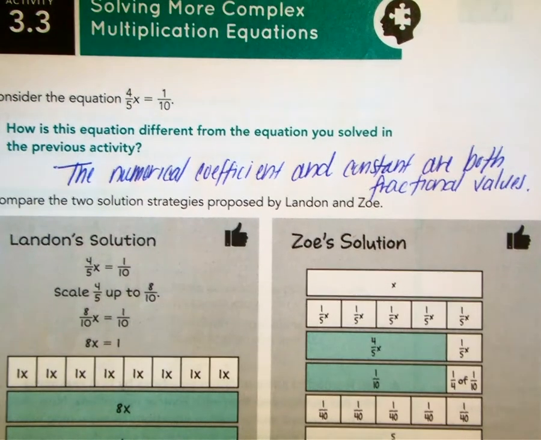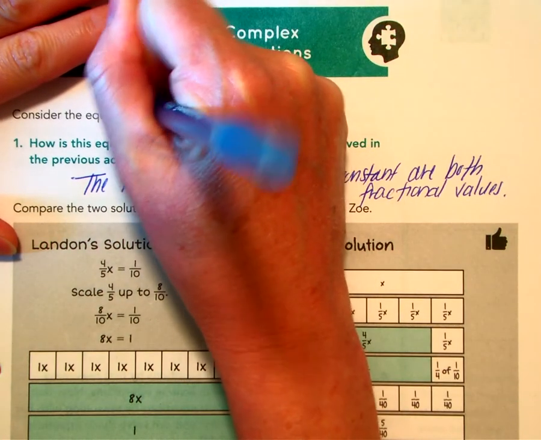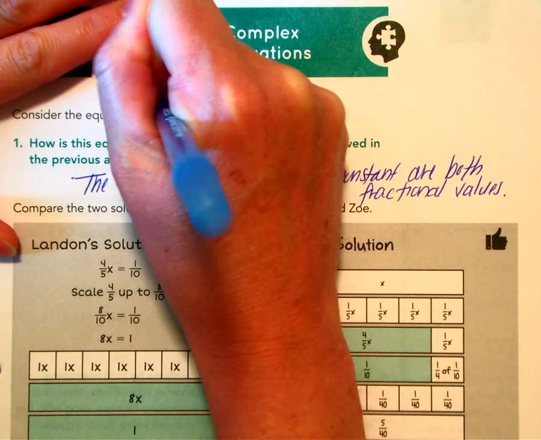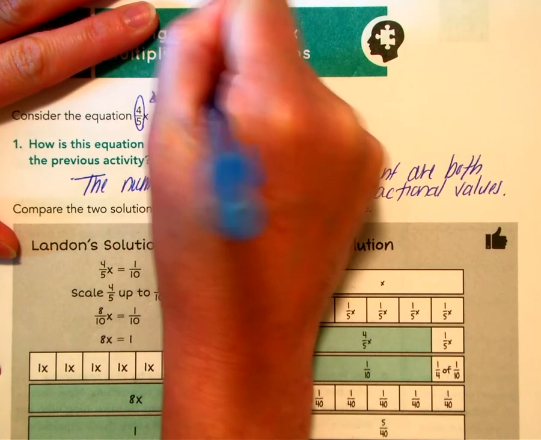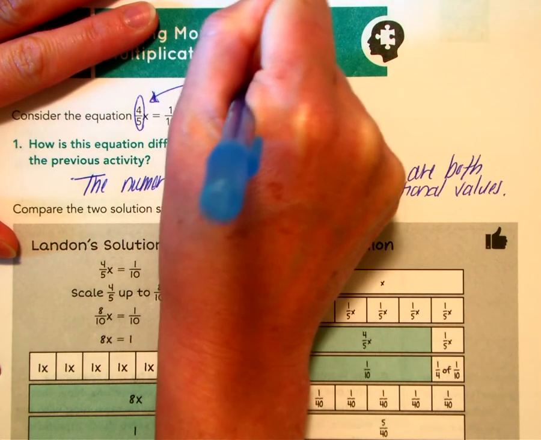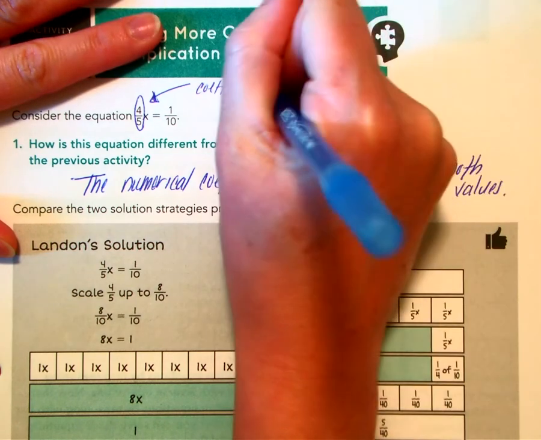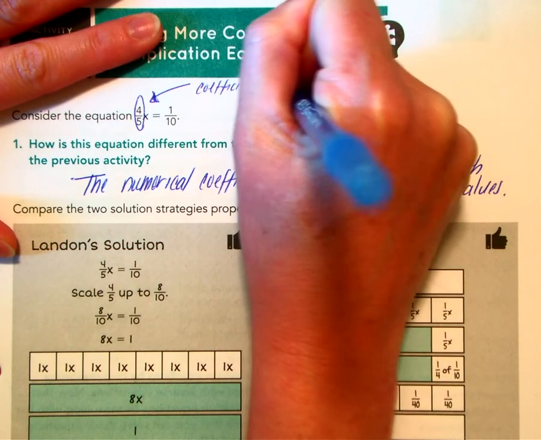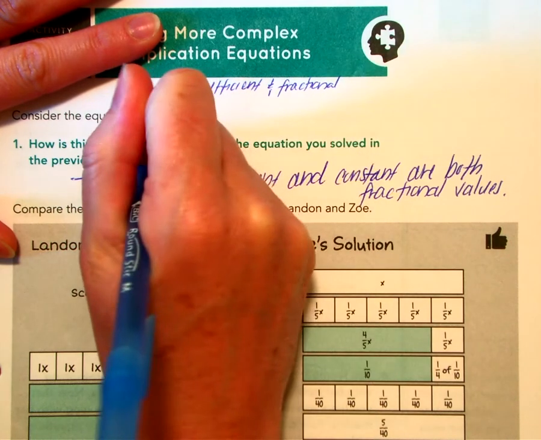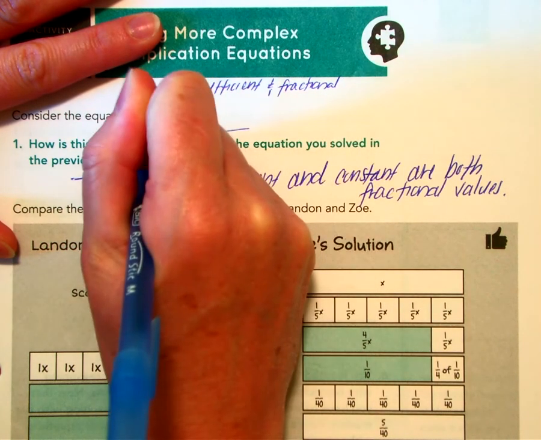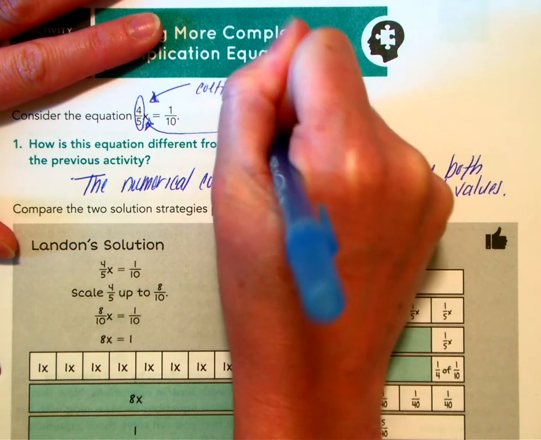So what does that mean? It means that here, this one is a coefficient and it's fractional. And in the last lesson we talked about unit fractions. This here is called your who? What is that called? That is, in fact, your variable.